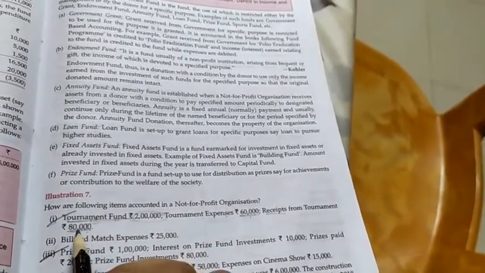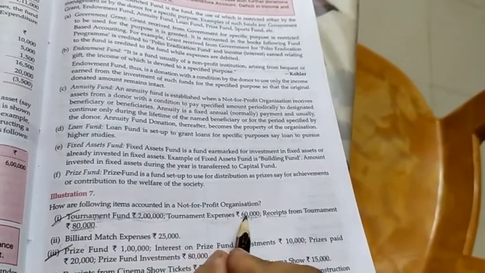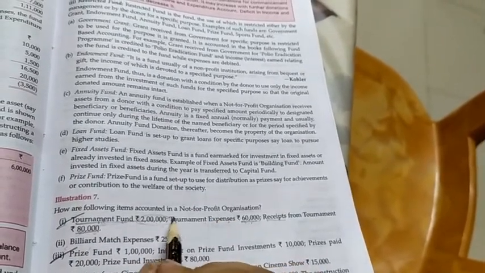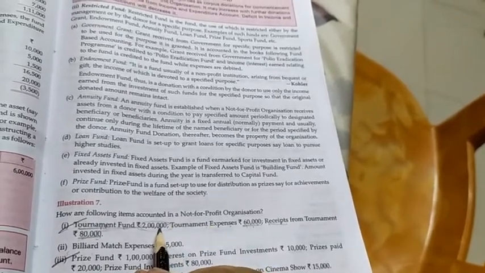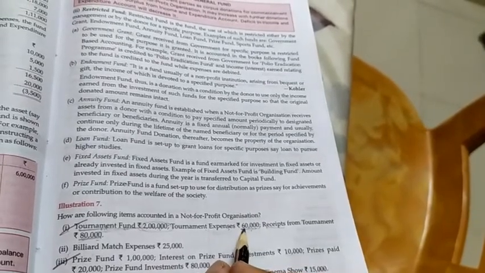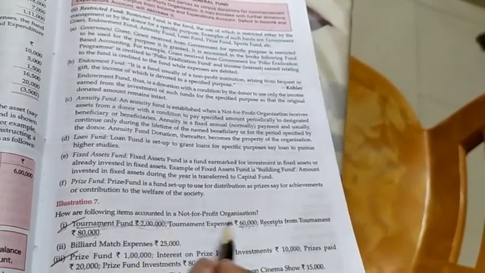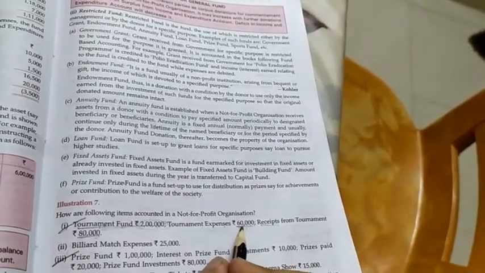If we observe the amount of fund, 2 lakh, and the expenses, 60,000, our expenses are quite less than the fund amount. That means the fund amount was enough to meet the expenses, isn't it? So since the fund amount is enough to meet the expenses, this treatment will be in the balance sheet. Okay, always look for this first.